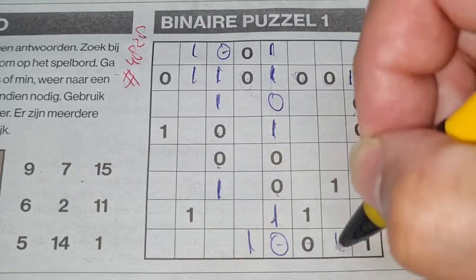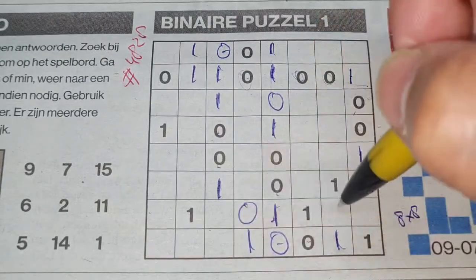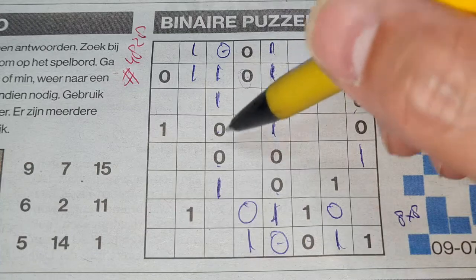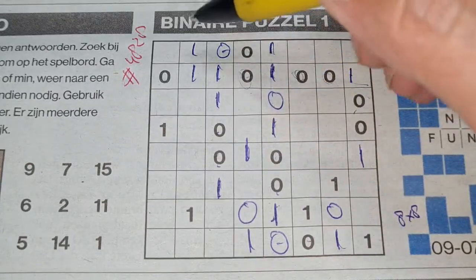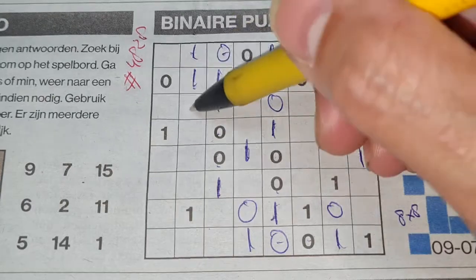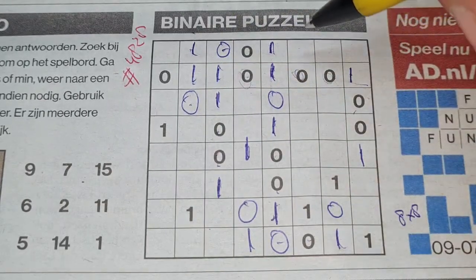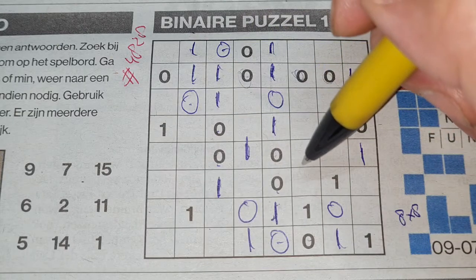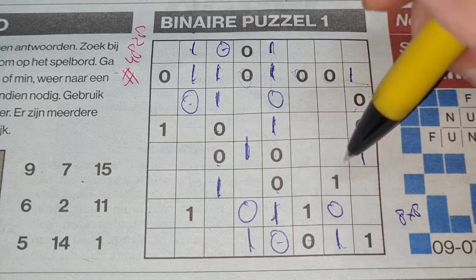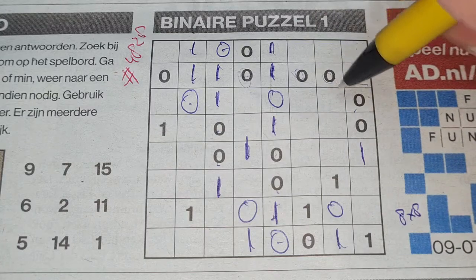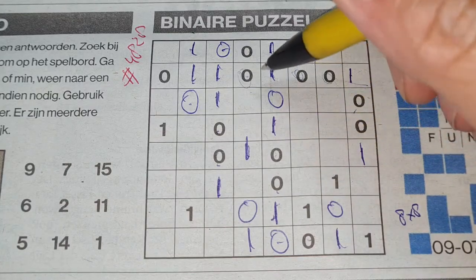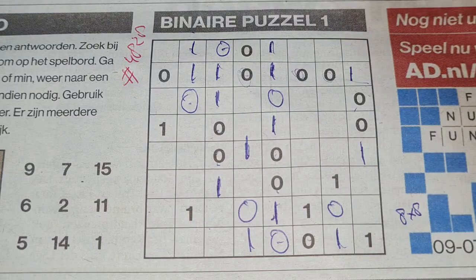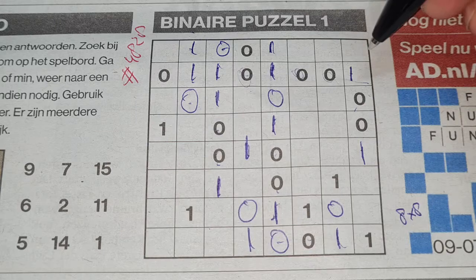Double zero, here one, there one. Double one, here zero, there zero. Between two zeros comes a one. Double one, here zero, there zero. Then, yeah, then we are stuck. Yeah, we are stuck.